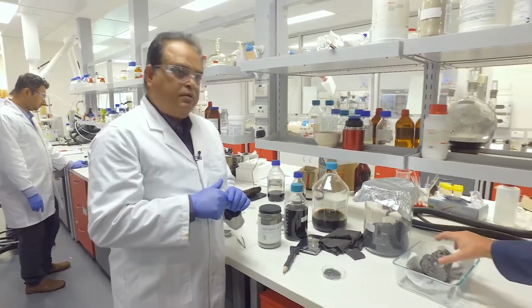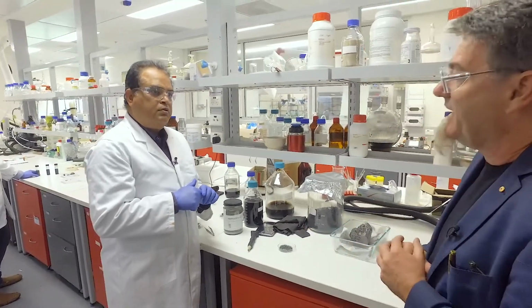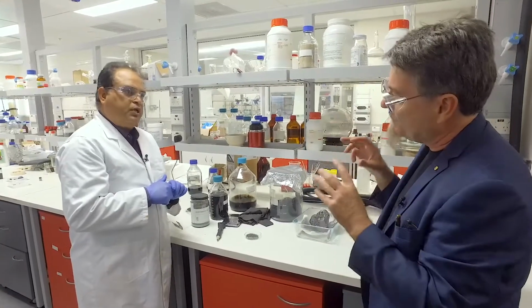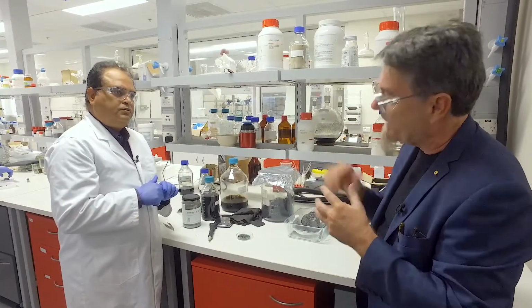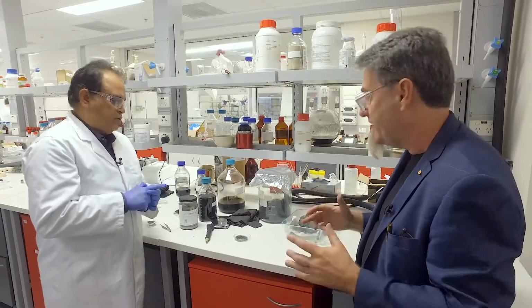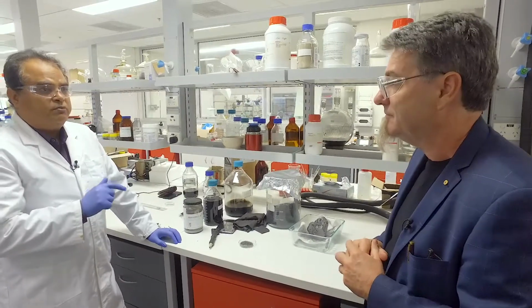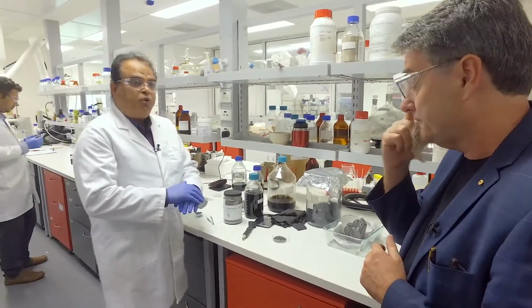So we take this lump of graphite, we grind it into flakes, and then those flakes have multiple sheets of graphene. Absolutely. And you're putting ions in between those sheets of graphene. Absolutely. Right. The next step would be? Then we give a rapid thermal shock to this material, so that it pops like popcorn.